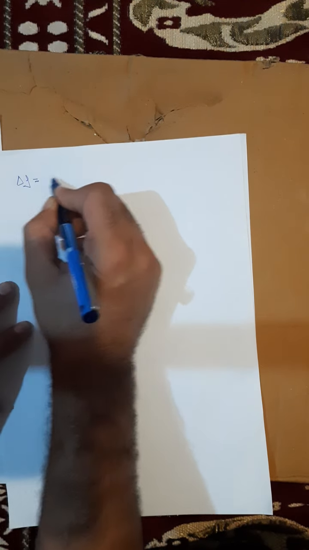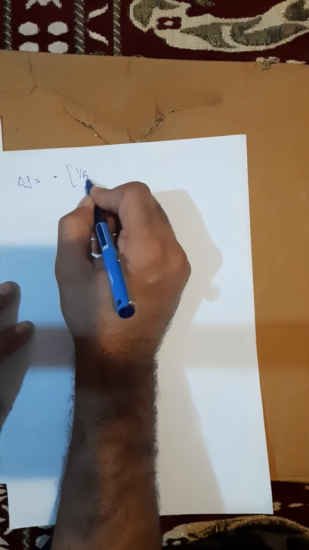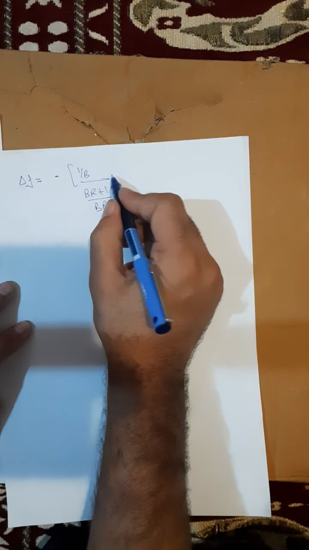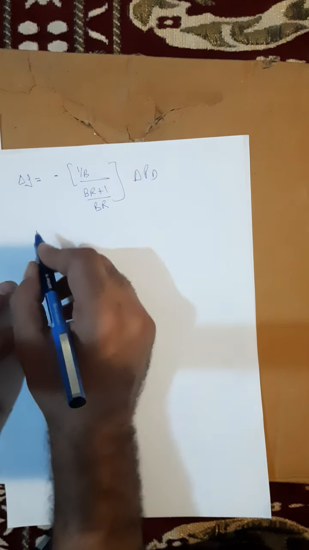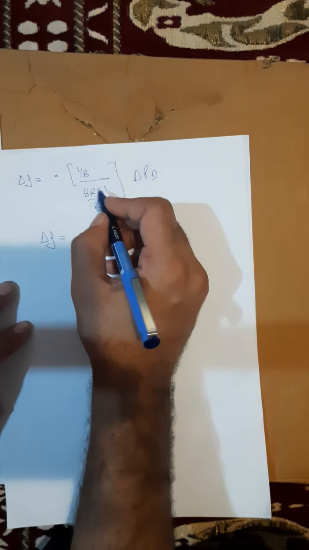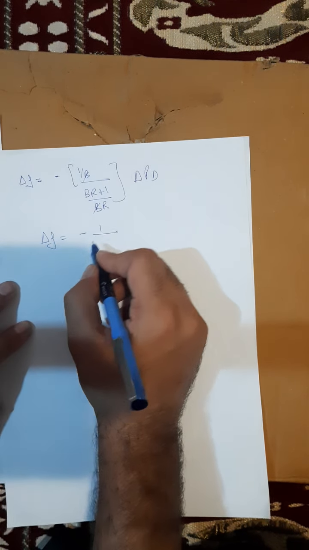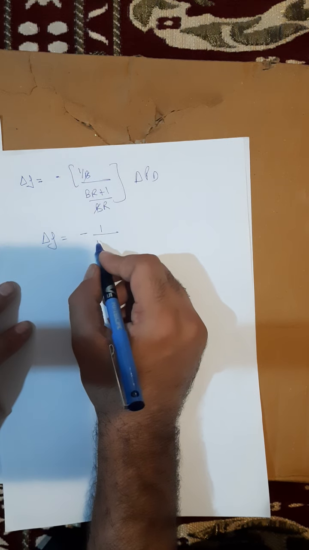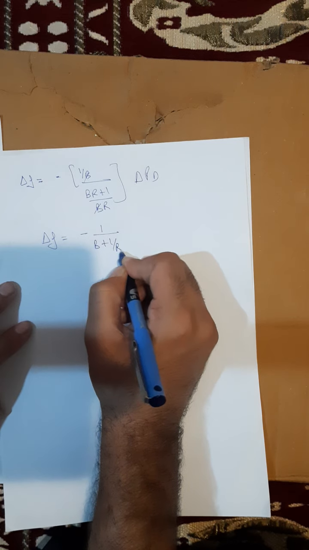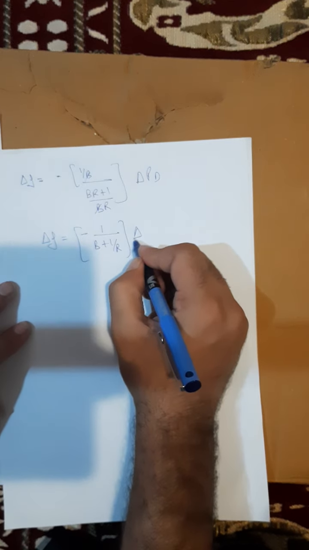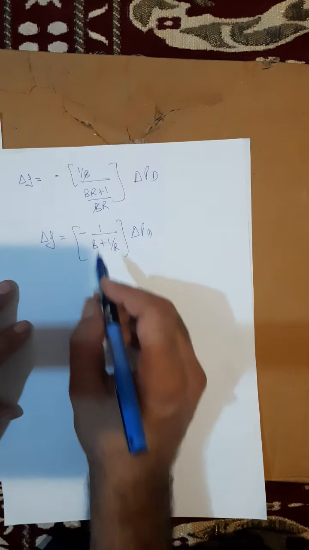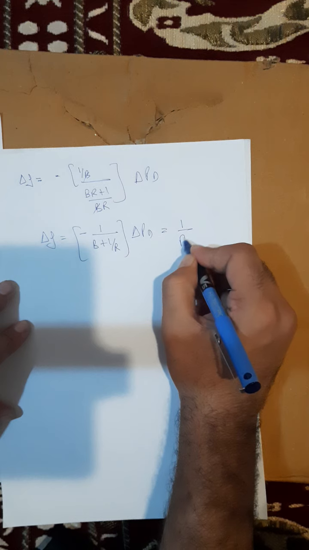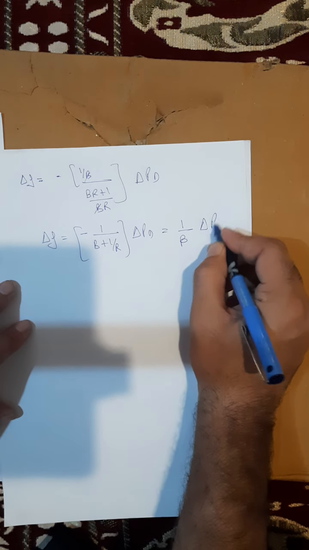I will get delta F is equal to minus 1 by B divided by BR plus 1 by BR into delta PD, or delta F is equal to minus, B and B will cancel, 1 divided by, if I solve this, B plus 1 by R into delta PD.